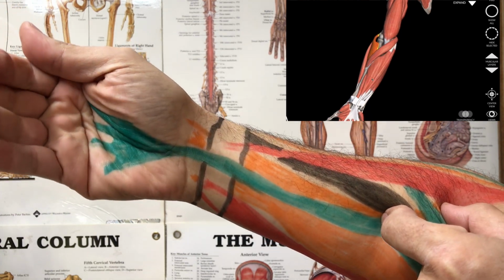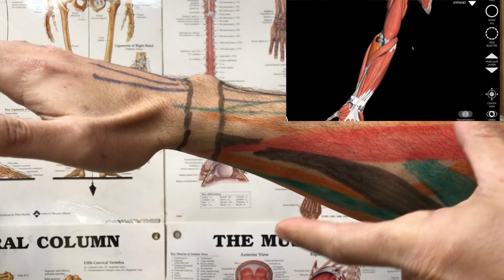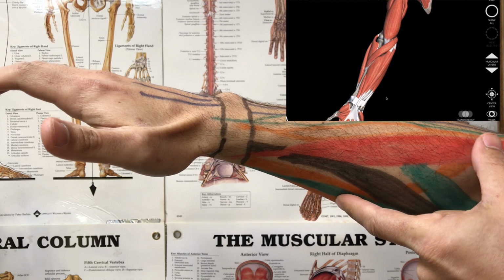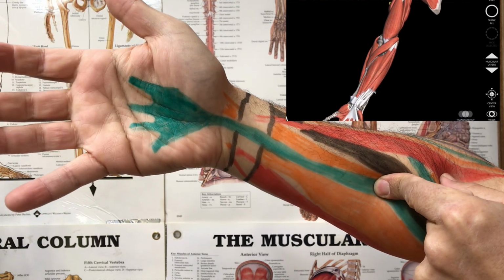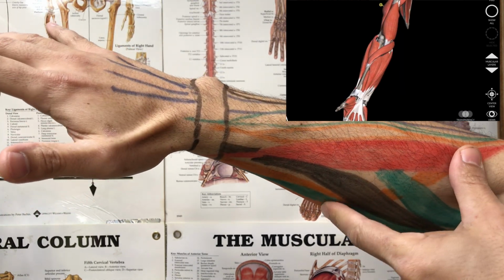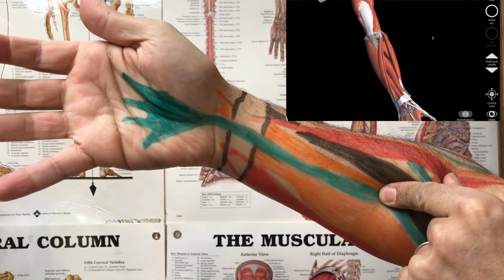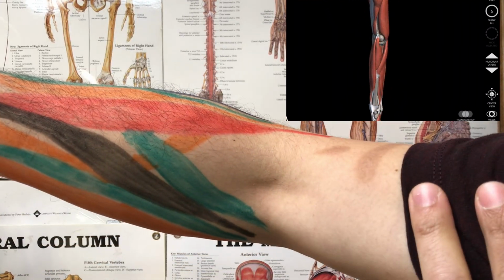When this thing shortens, it supinates your hand. Shortens, the supinator supinates the hand. Supinate. All right, one more time for good measure.